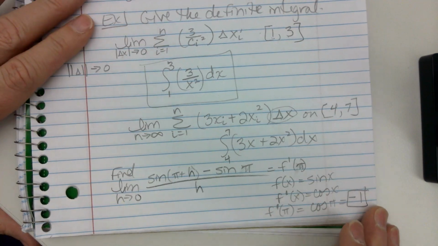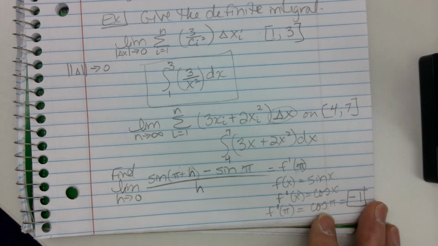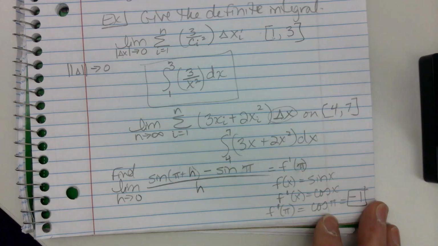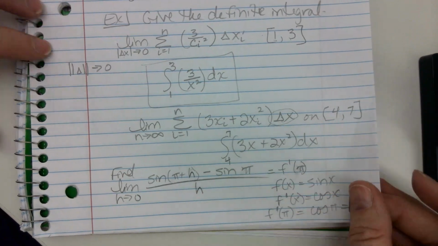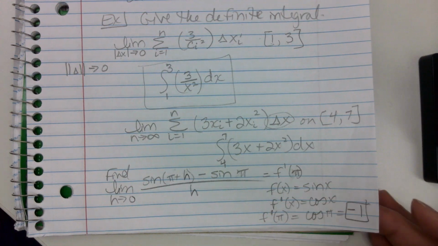Would it not be negative cosine? Because it's positive sine. The derivative of sine is regular cosine. Okay, you mixed it up. Yeah, he mixed it up in physics too, because we just went backwards of derivatives. Yeah, I agree. That happens all the time.